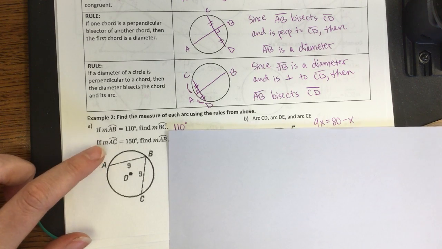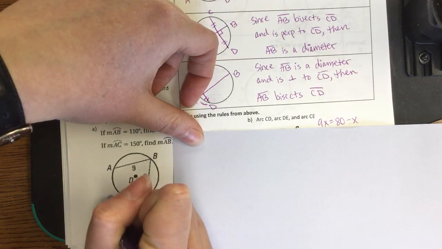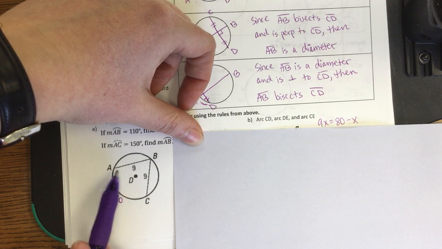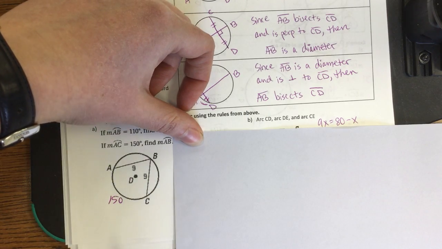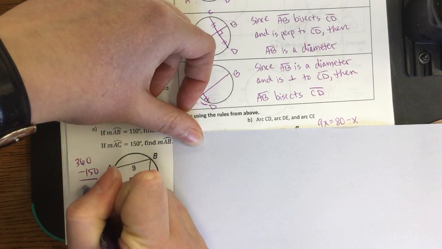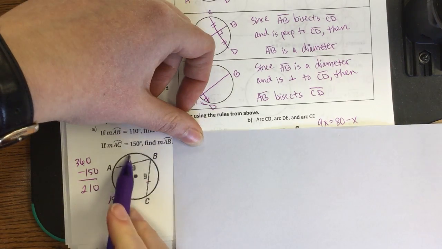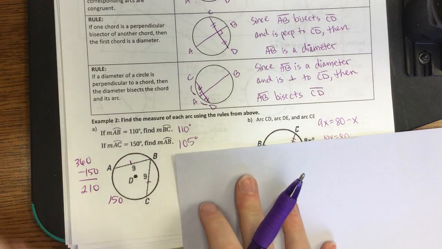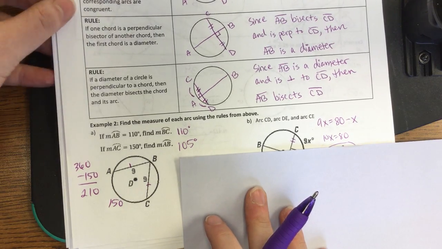All right, so the opposite is true. This time they're giving us AC is 150, which is going to be this arc right here. And I know that the whole circle is 360, right? So if I take 360 minus the 150, I should have 210 left over. Well, since these are congruent, I've got to divide by 2 so that they are equal measures. So when I divide that by 2, I should get the 105. All right, so there's the first one.